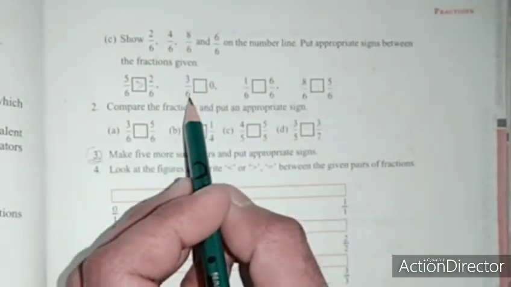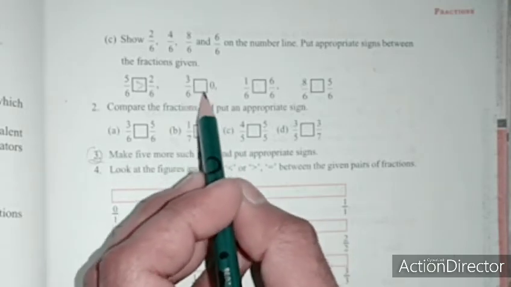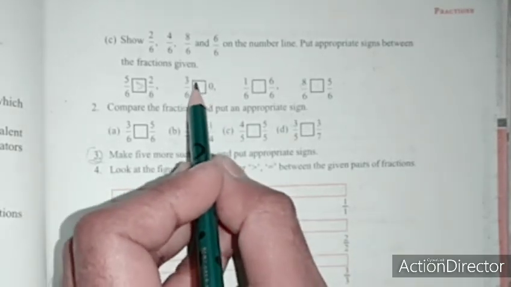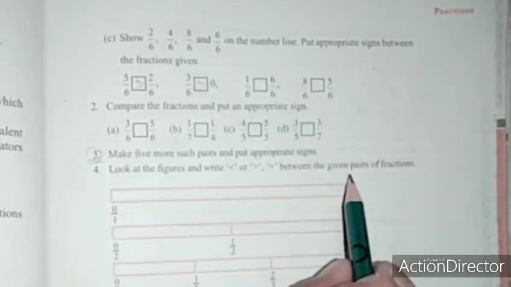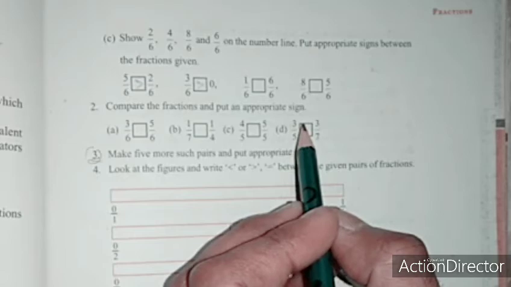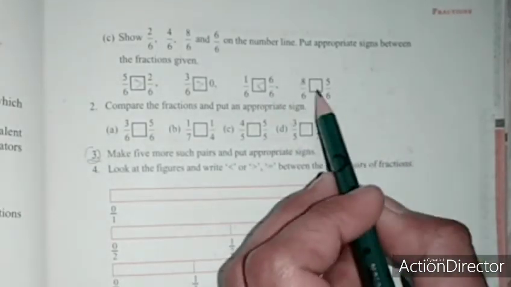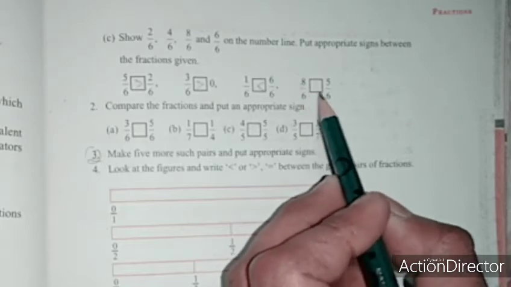Now 3 upon 6 and 0. 3 upon 6 or 0, which one is greater? 3 upon 6 is greater, right? Now 1 upon 6 or 6 upon 6, right? 6 upon 6 is greater. Now 8 upon 6 and 5 upon 6, right? 8 upon 6 is greater.